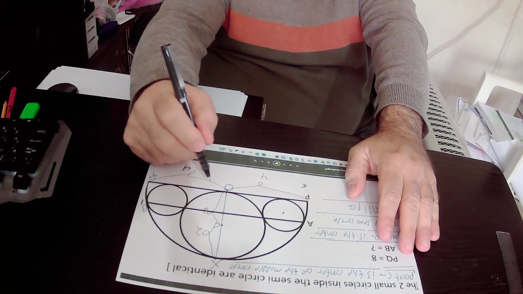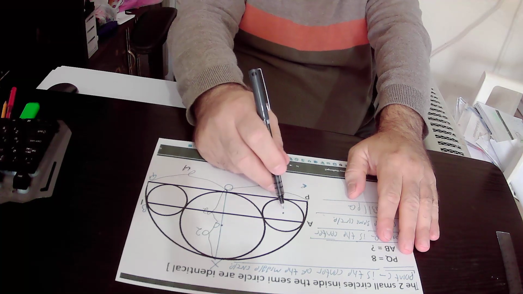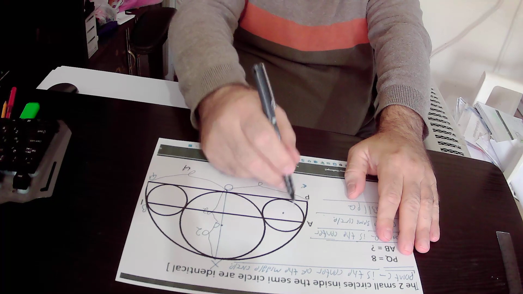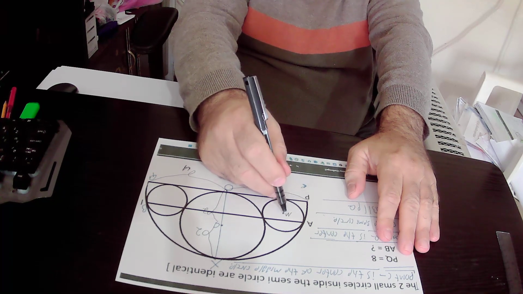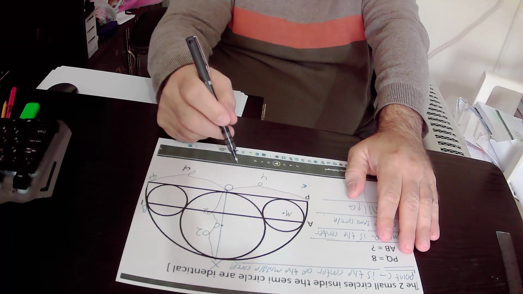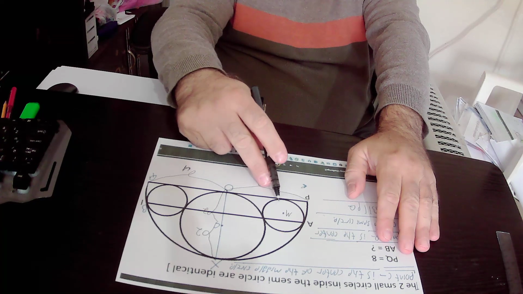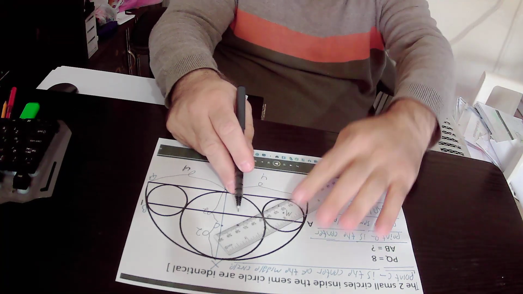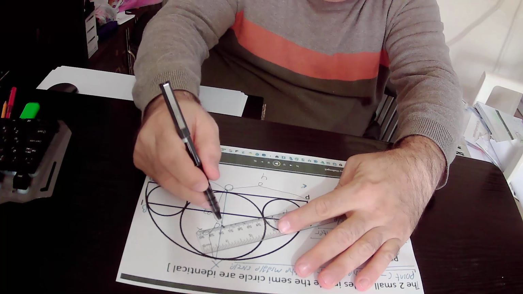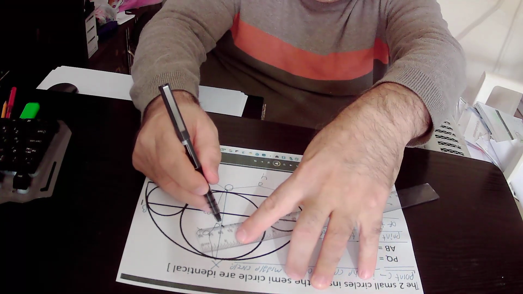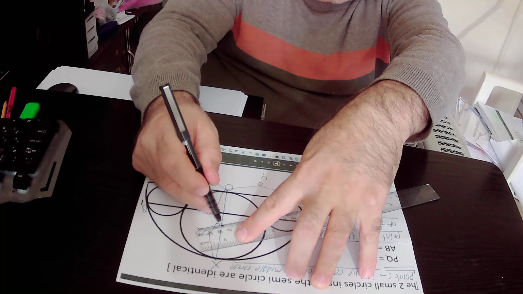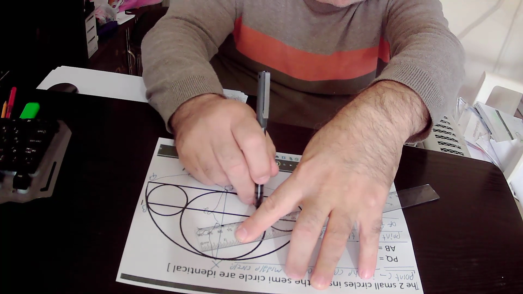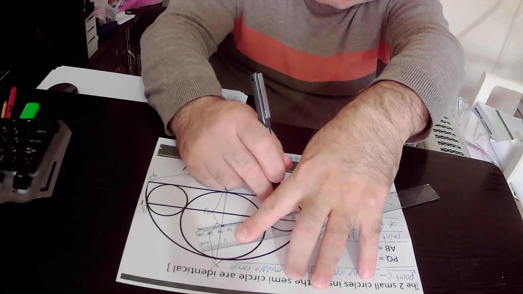And we will define the center of the small circle as point M. We will join points M and C by a straight line. MC is actually the distance between the centers of the small circle and the middle circle.